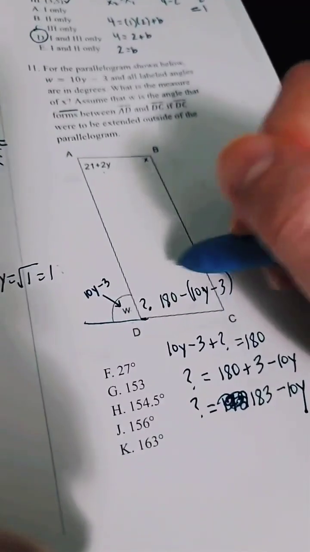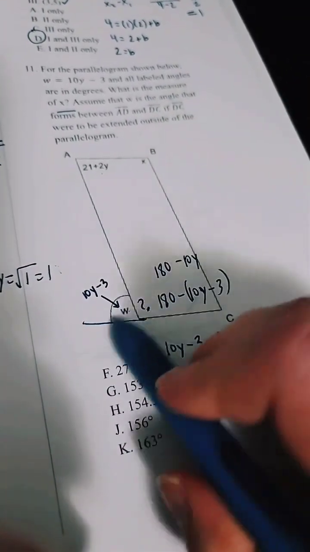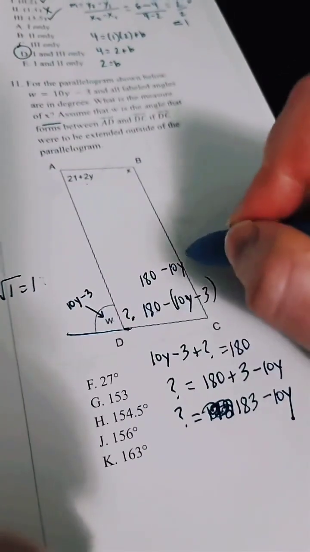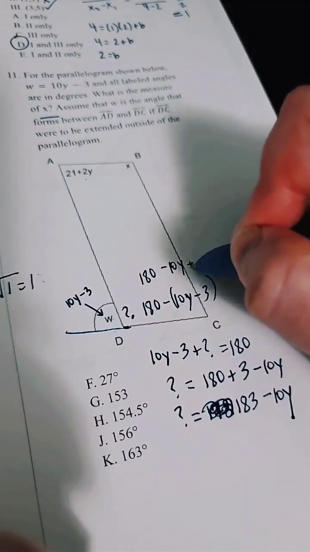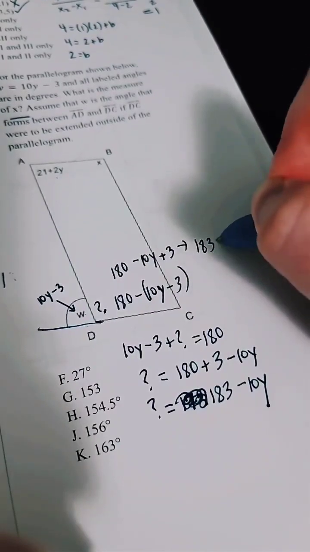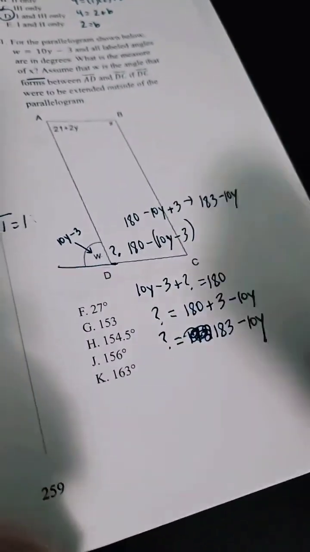So I'm going to show you that way, actually, because that's the way that I would think most students would solve it. Since they're supplementary, you would just say 180 minus that equals the other one. So you would just say it's 180 minus 10y and then plus 3. And you would end up getting the same exact thing. It's just that this is probably the way that most people would prefer to do it. But either way, you see you get the exact same thing for what that angle should equal.